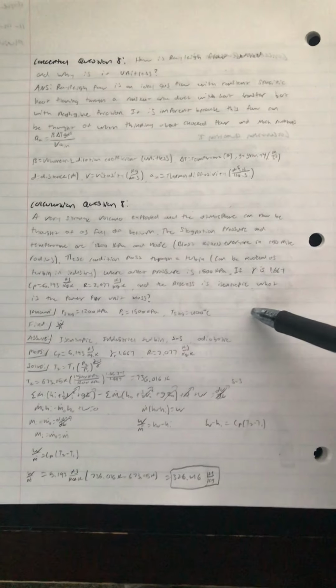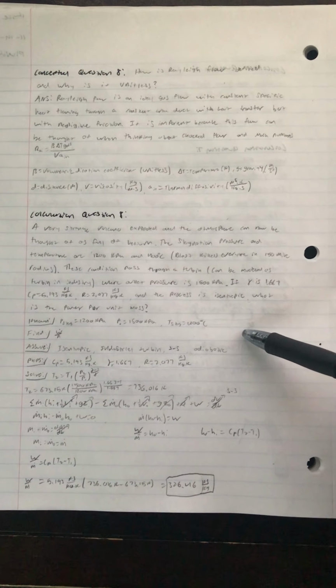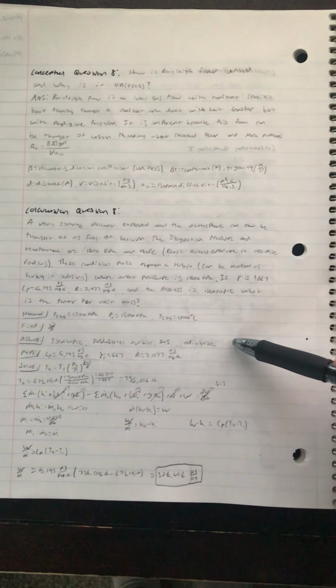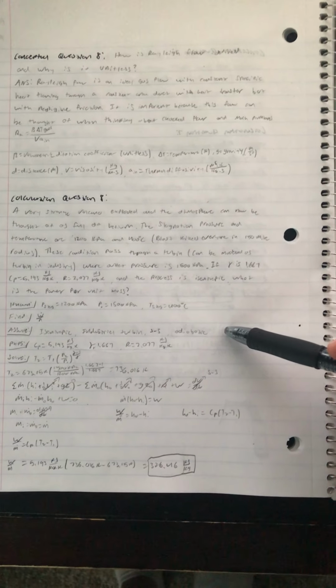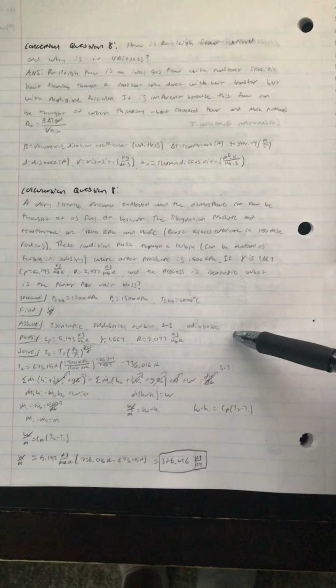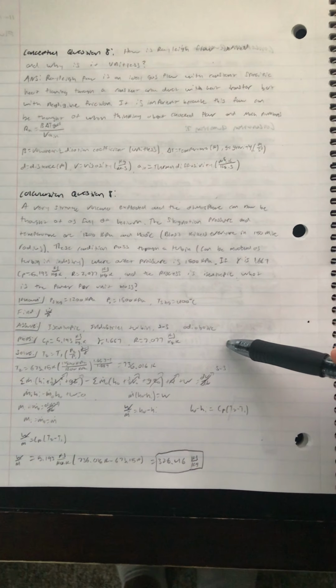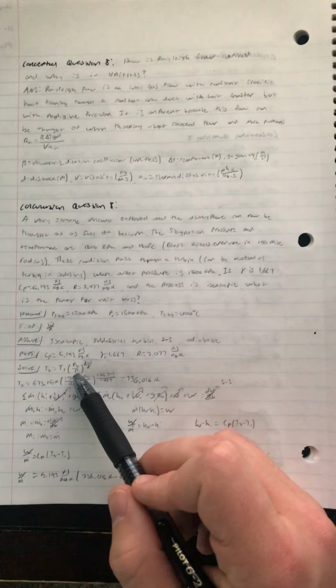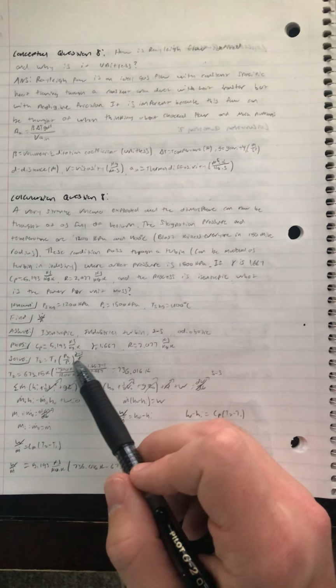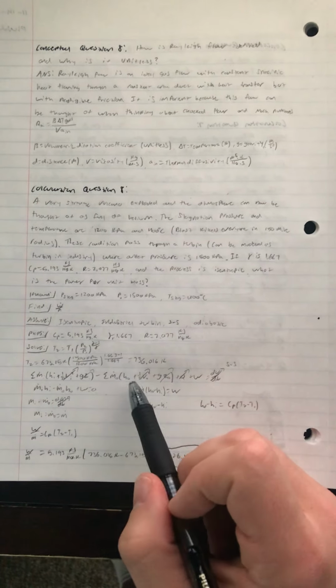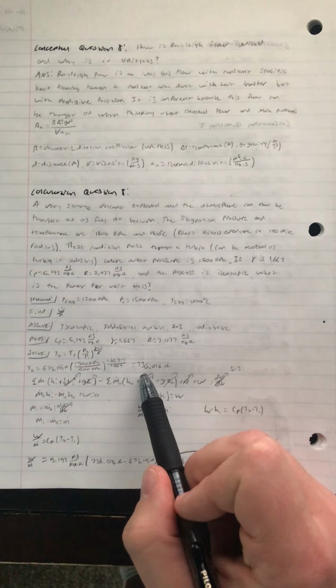So we go through our kFAPs, write down our knowns. We're looking for W over m dot. We're able to use our assumptions, and then we can state our properties given in the problem. Solving this equation, we use this T equation to solve for T2 using our gammas and our pressures. T2 comes out to be 736 Kelvin.